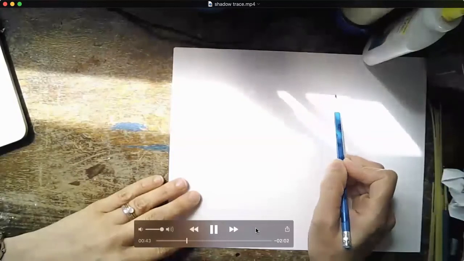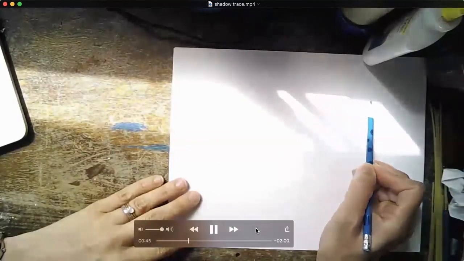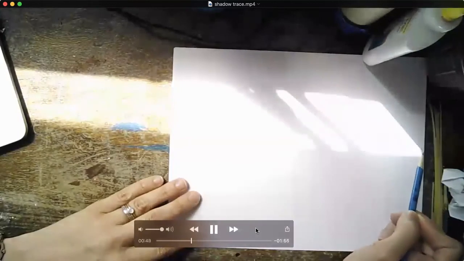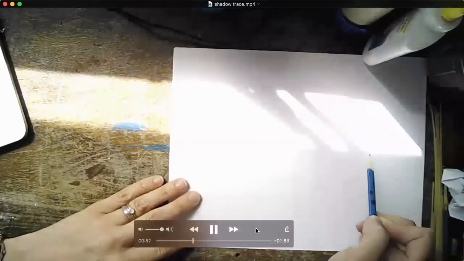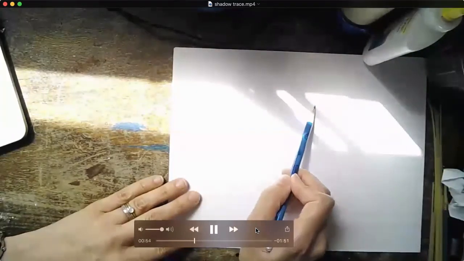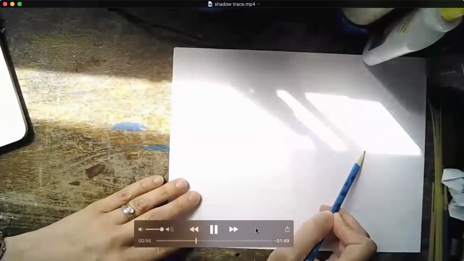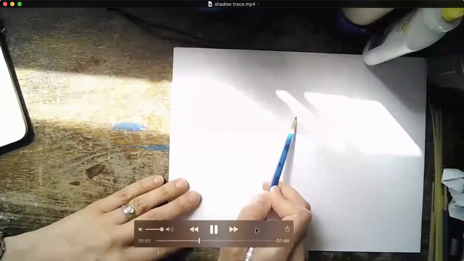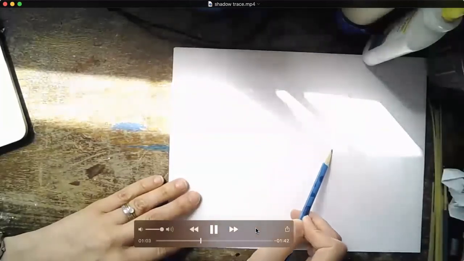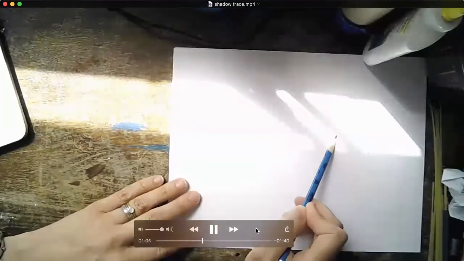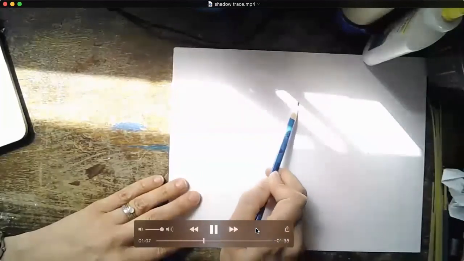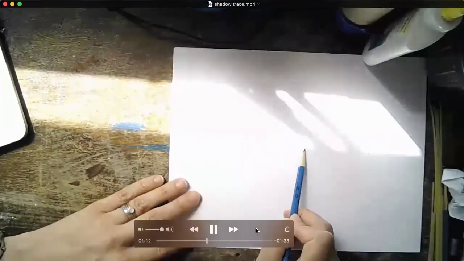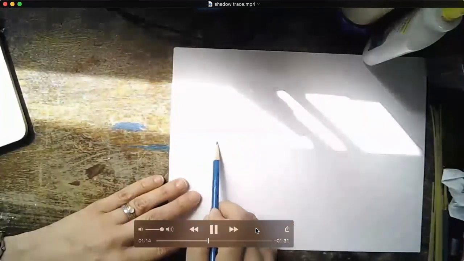I'm using pencil to go around the shape of the light that's coming through the window. Taking my time to notice where the shapes are.